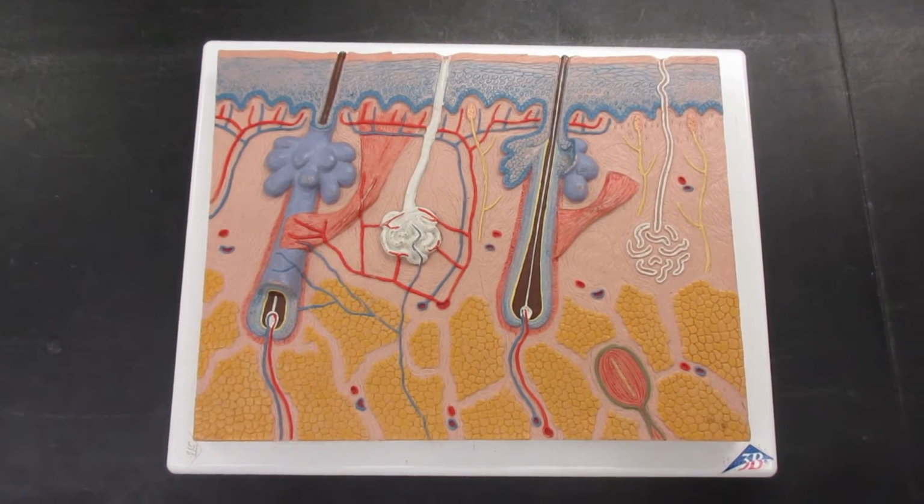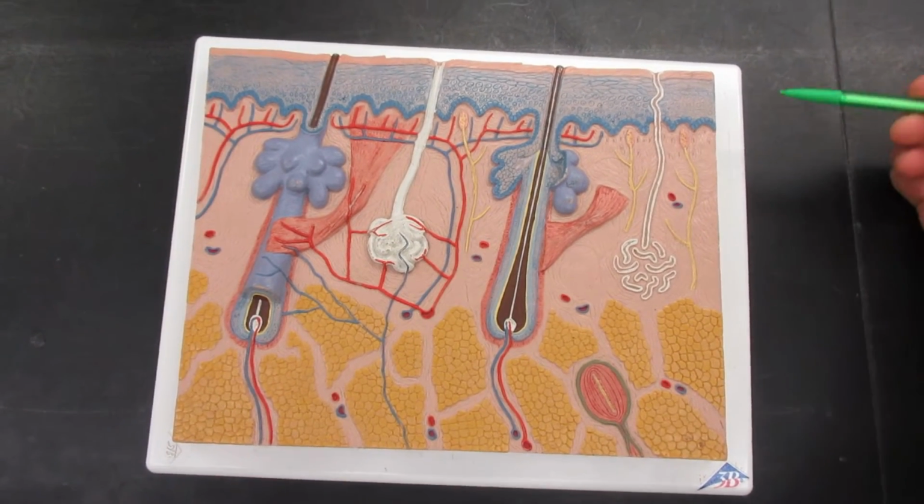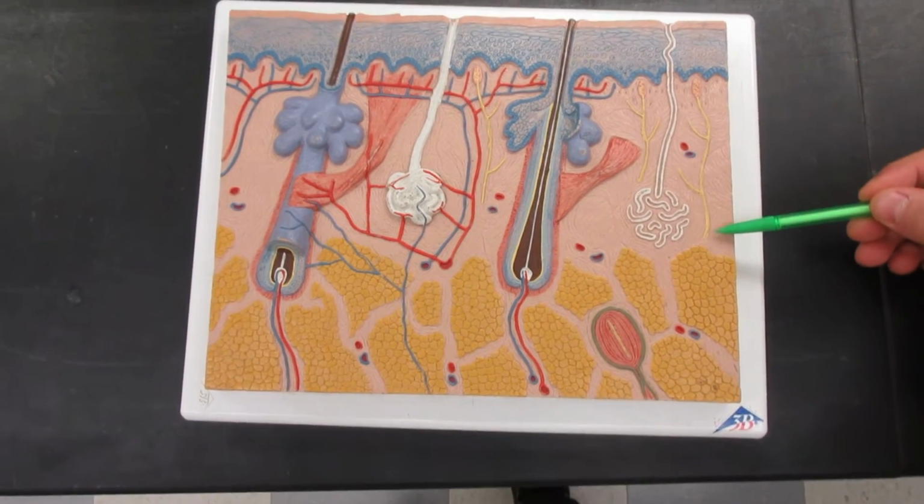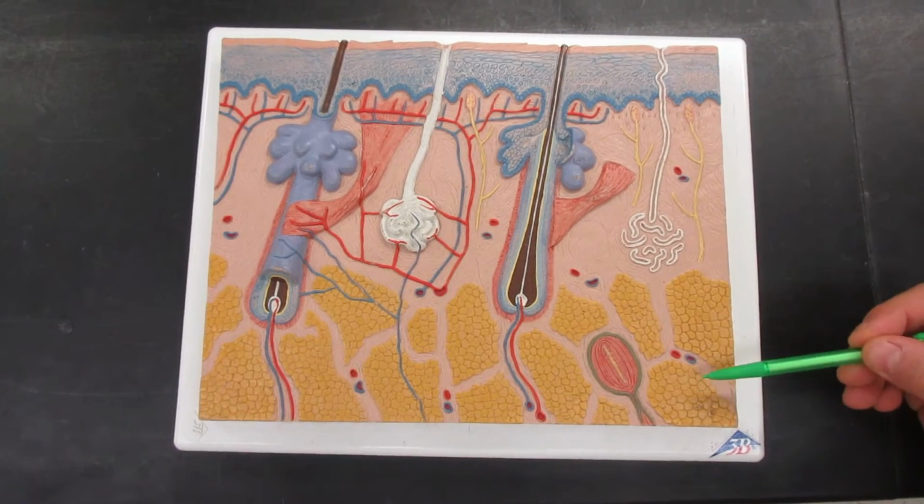This here is a model showing you the various structures of the skin. At the top is the epidermis, below that is the dermis, and then the hypodermis or subcutaneous layer.